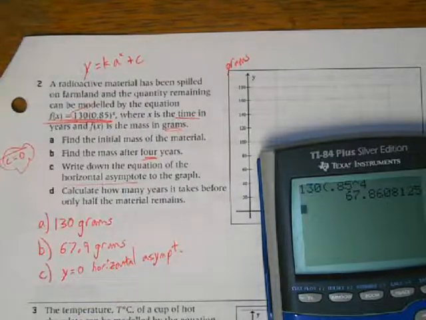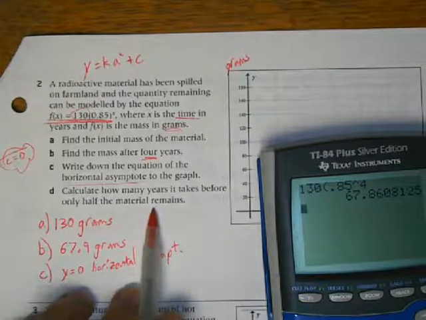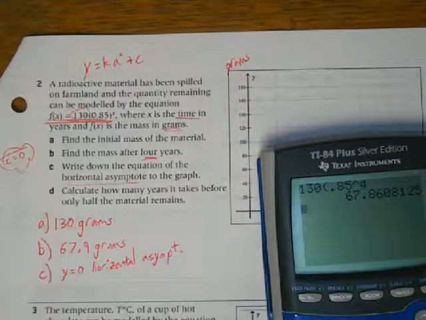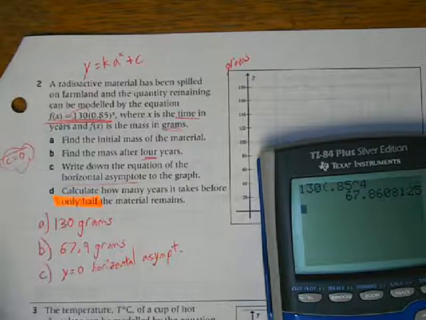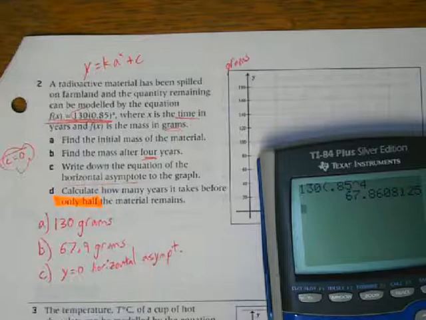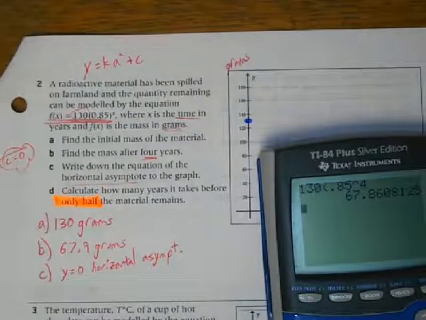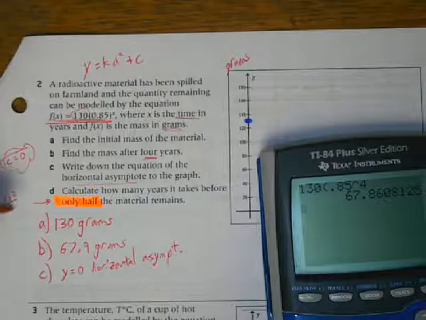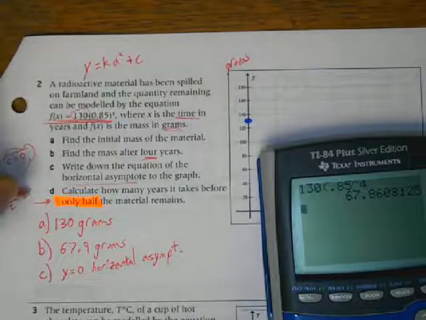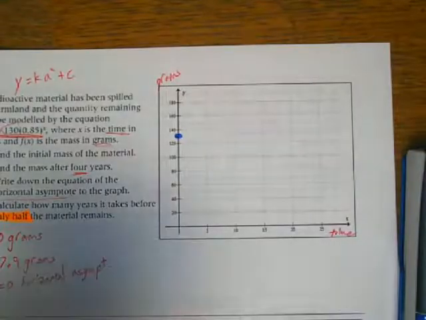Okay. Calculate how many years it takes before only half of the material remains. So for half of the material to remain, we need to know what half of it is. So initially there's 130 right there. So half of 130, 130 divided by 2, is going to give me 65. So we're going to draw a line here at 65.